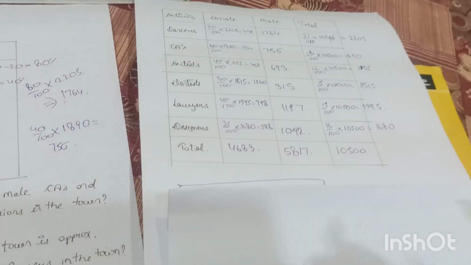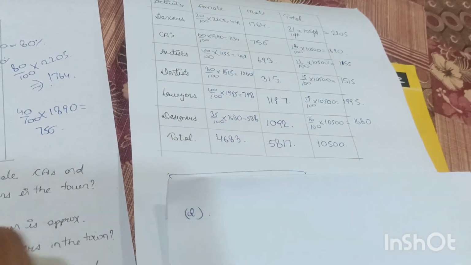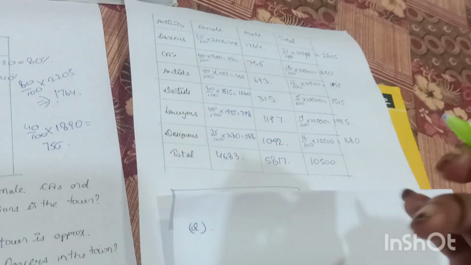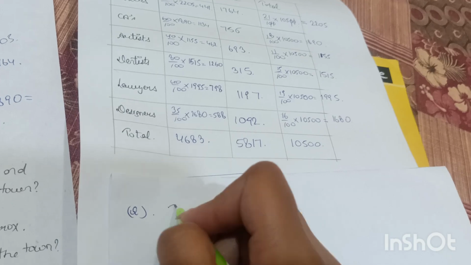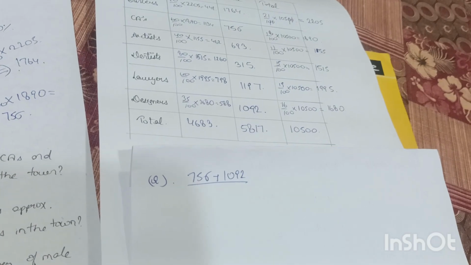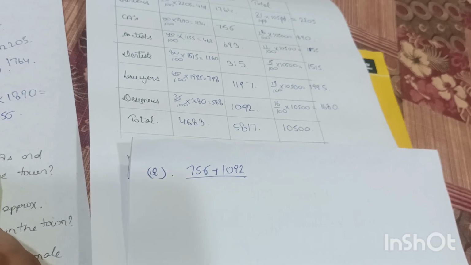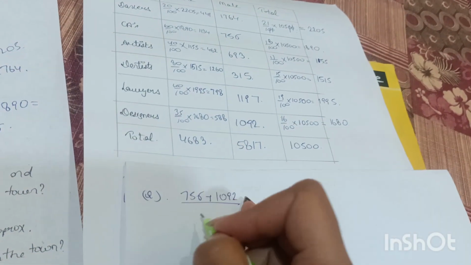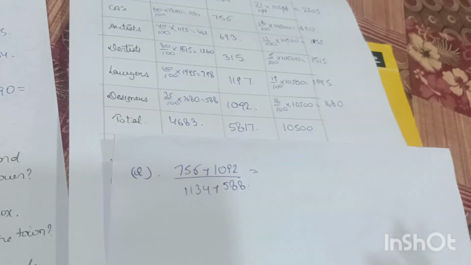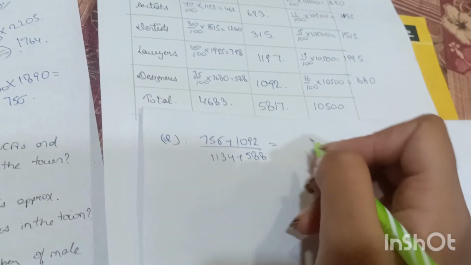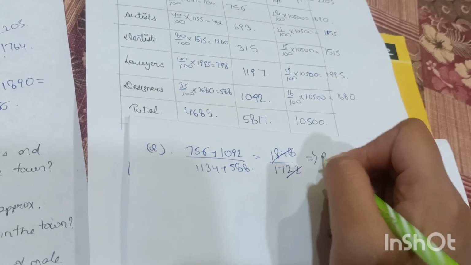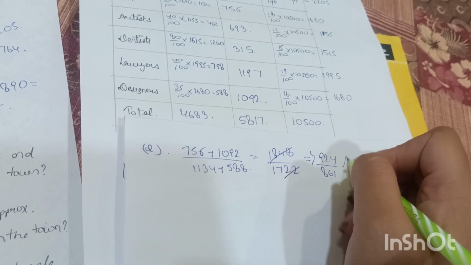You can solve by any method. So the table is this. Now let's solve the question. So for the first question, we have to take the ratio of males of CA and designers together and females of CA and designers together. So we'll solve like this: male of CA is 756 plus designers is 1092 upon females of the same profession we have to take. So we'll take CAs plus designers. So CA females is 1340 plus designers is 588. So when we add, you'll get this value, and if we cancel it out, you'll get this value. So this is your answer.